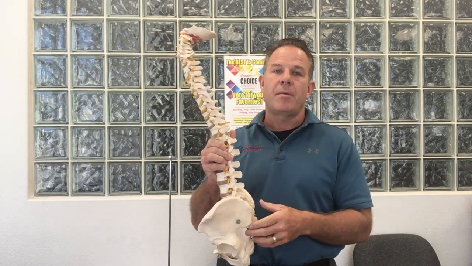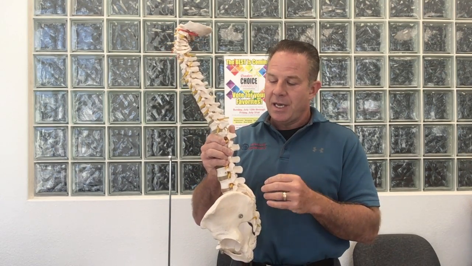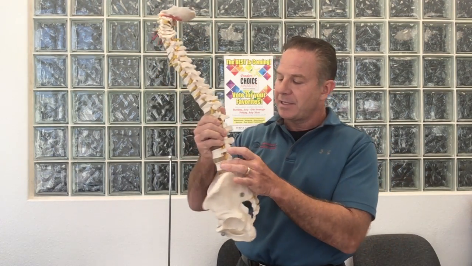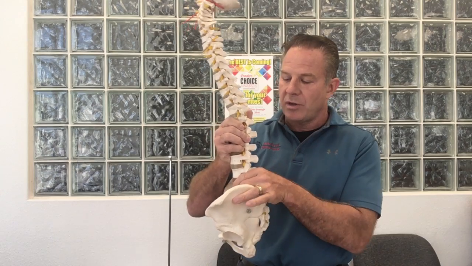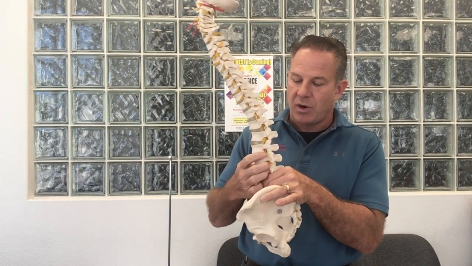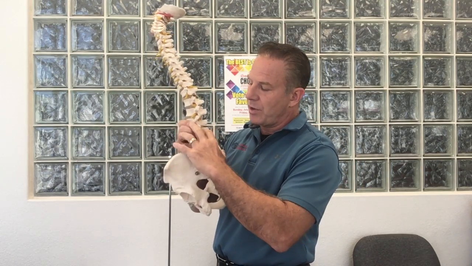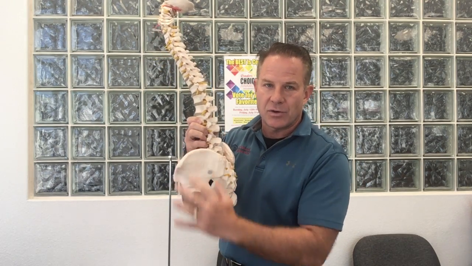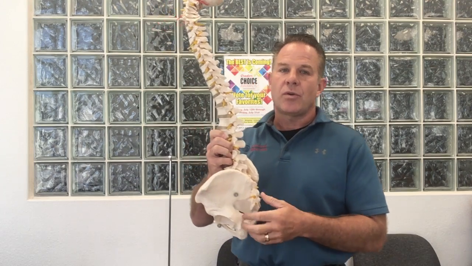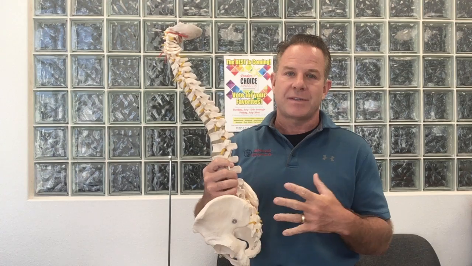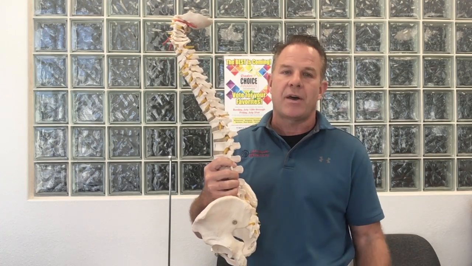A real common pattern that we see is the person comes in and they have back pain shooting down the leg, because eventually the disc will start to bulge back enough to where it hits the nerves which make up the sciatic nerve, which comes out and goes down into the leg. So a real common pattern is a patient comes in and they have a lot of sciatica, which is that pain going down the leg.